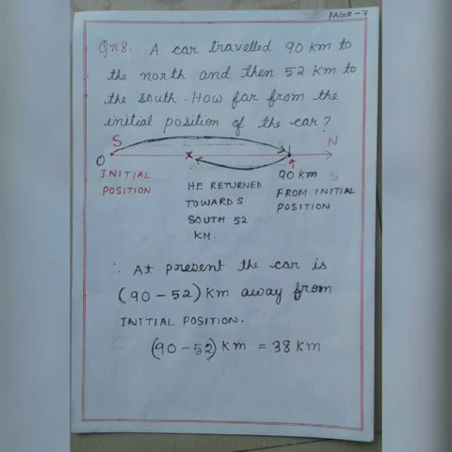Question number 8. A car traveled 90 km to the north and then 52 km to the south. How far is it from the initial position of the car? So I assume the initial position is south. From the initial position, the car has moved towards north 90 km.